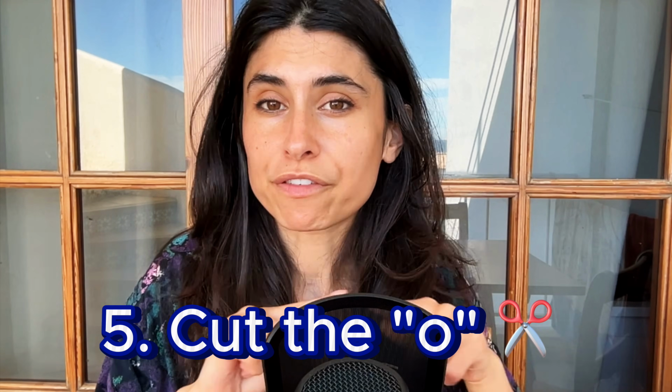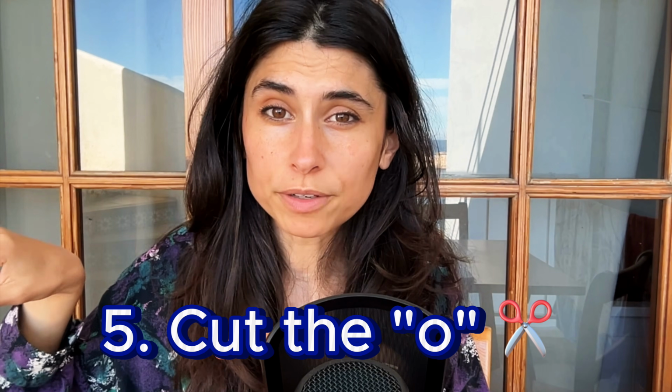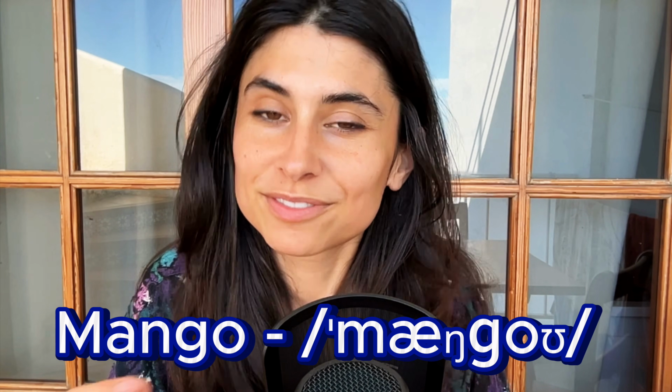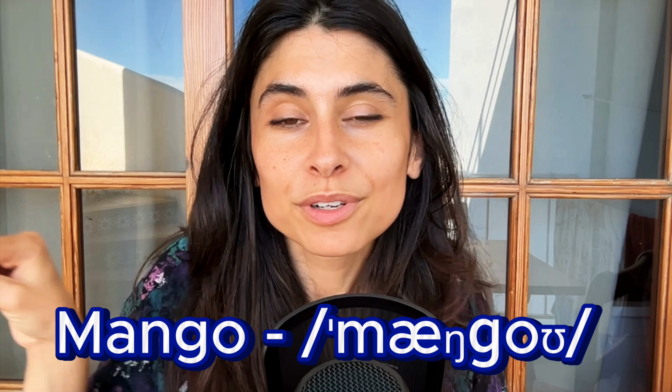Now, tip number 5, very similar to tip number 4. Cut your O. The pattern in English is that words ending in an O, you make this diphthong into a U sound. I'm not making it perfect in English. So if you think of the word mango, you end in O with a glide. So this pattern of ending O's into this kind of flowy diphthong, it's carried over into Spanish.